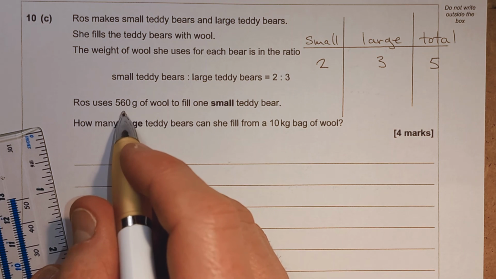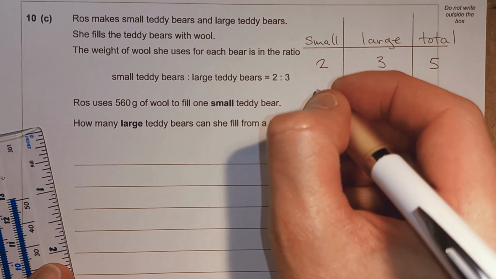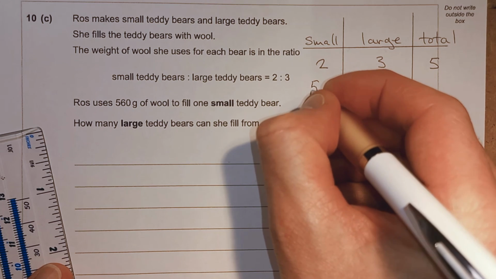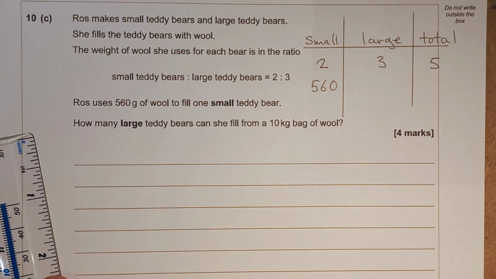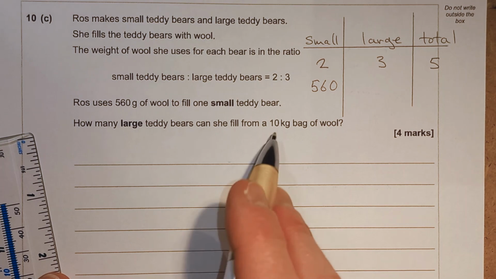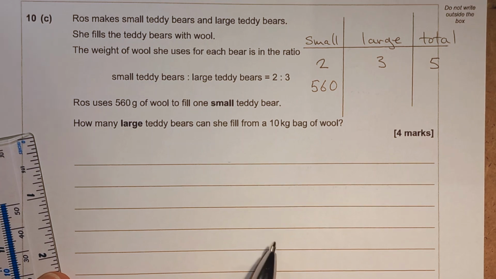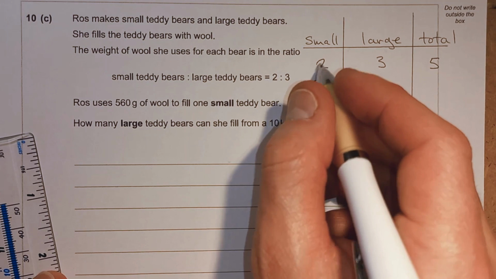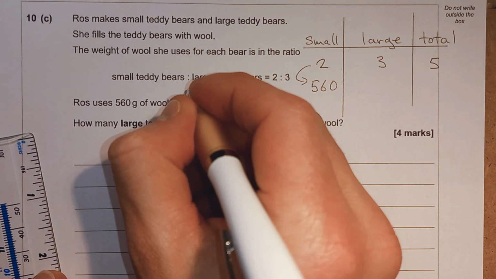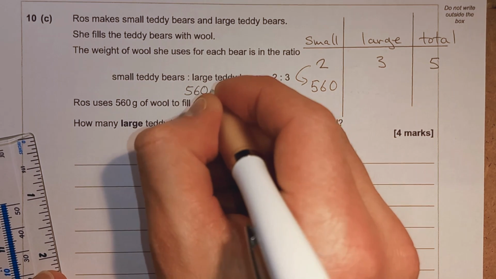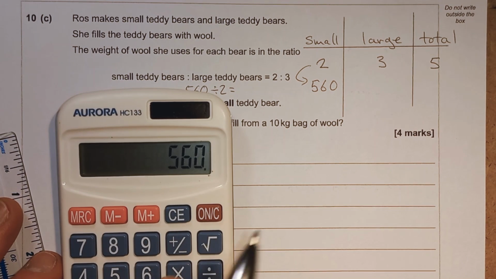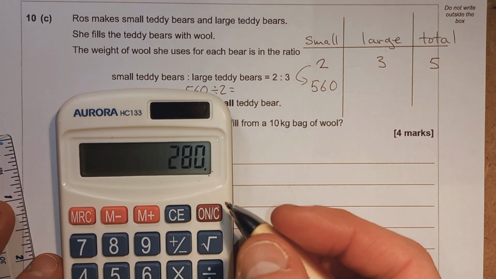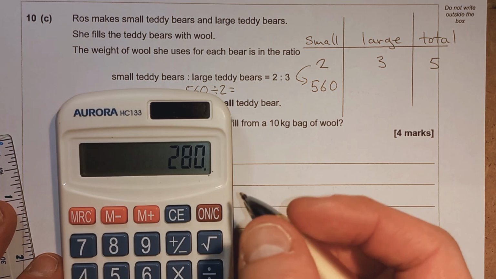Now, Ross uses 560 grams of wool to fill 1 small teddy bear. So we can put that down here. So what we're trying to work out is how much wool we need to fill the large teddy bears. And then we can use that to work out how many we can make from our 10 kilogram bag of wool. Okay, well, how are we getting from 2 up to 560? Well, we need to do it in reverse and do 560 divided by 2. So that's 280. Sorry, not 280 grams, it's just 280.